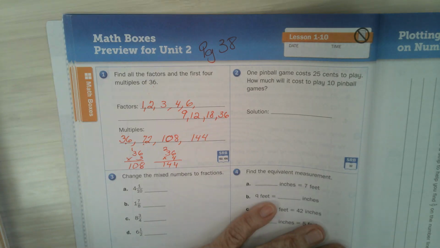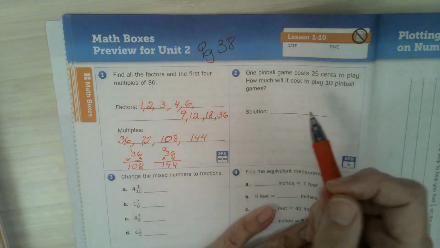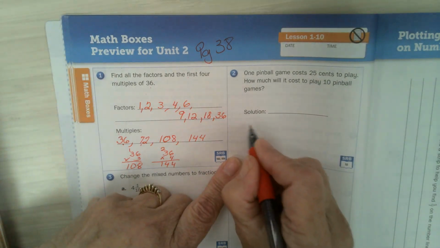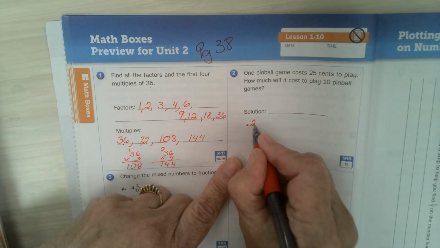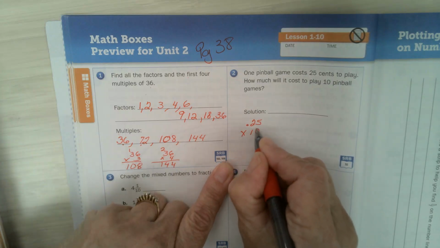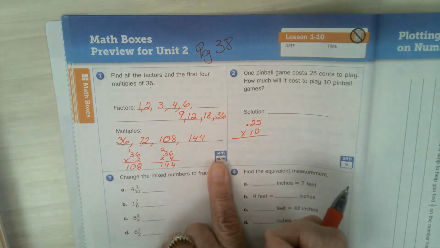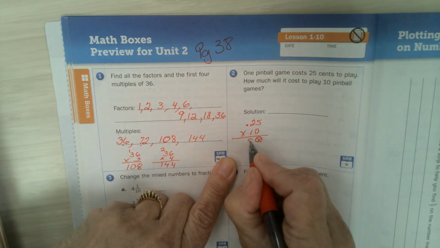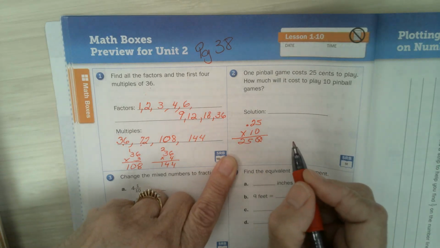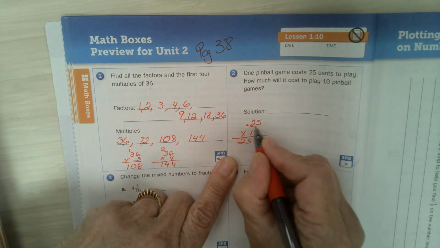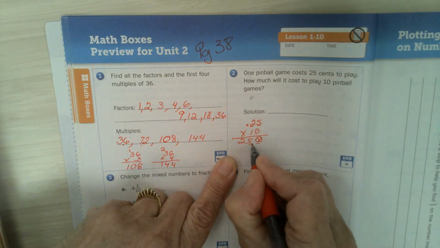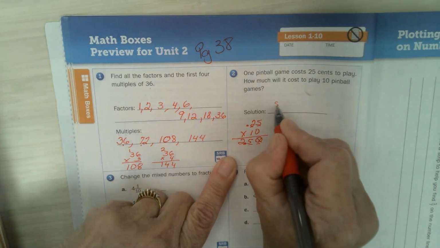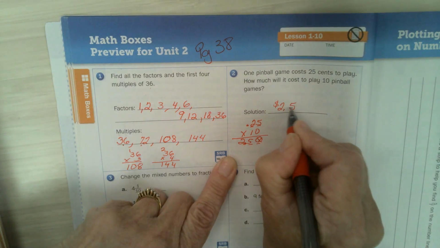Let's look at box number 2 and discover what the answer is for this one. One pinball game costs 25 cents to play. How much will it cost to play 10 pinball games? Well, you can multiply 25 cents times 10, 0.25 times 10, or you could add 25 cents 10 times. Put down a place value 0. Now, how many numbers are behind the decimal point in the problem? 2. So it will cost $2.50.